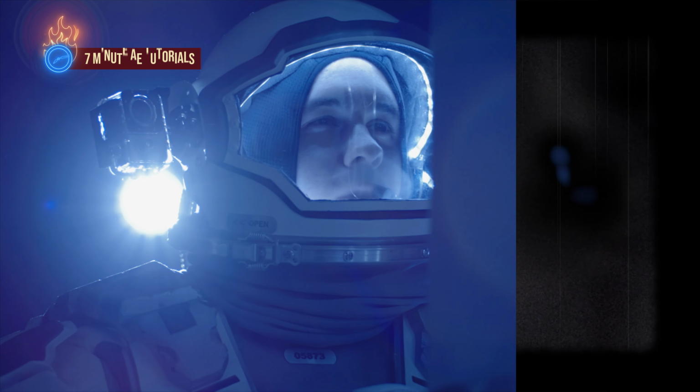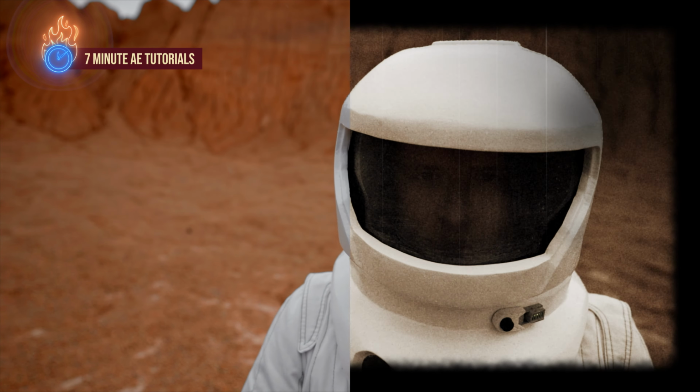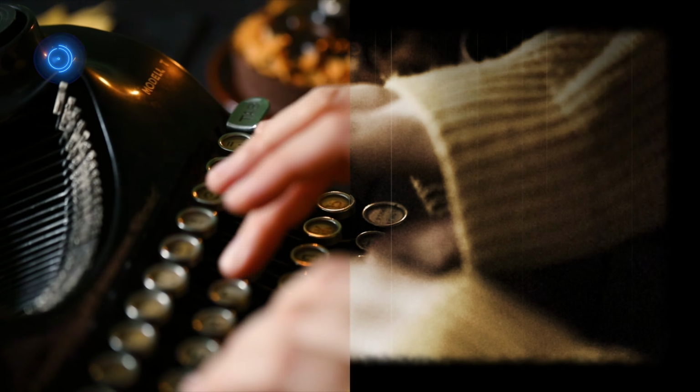In this episode, I'm going to show you how to get this old school film look in After Effects. By adding just a few effects to some adjustment layers and manipulating position values, you can achieve a realistic film look. There are a ton of tips, tricks, and shortcuts along the way, so you definitely don't want to miss this tutorial.